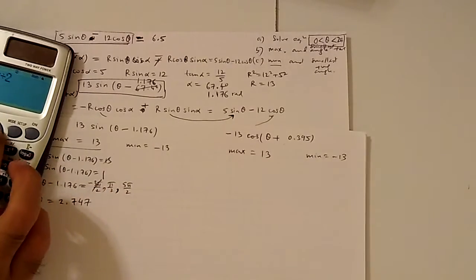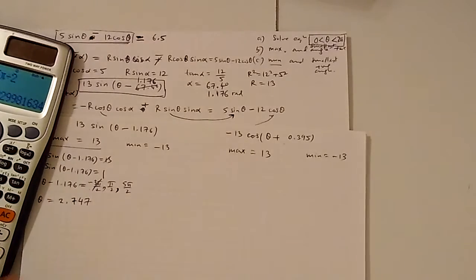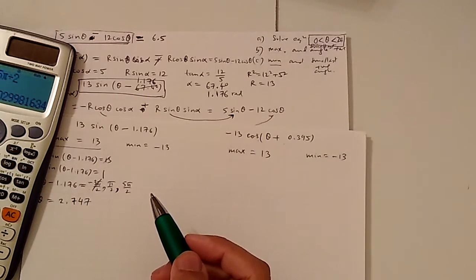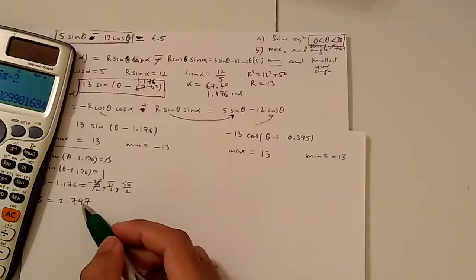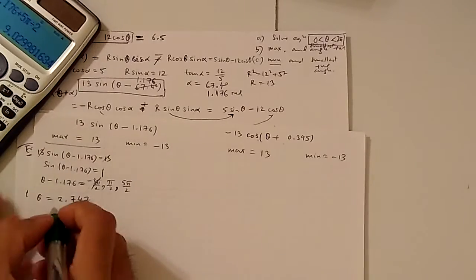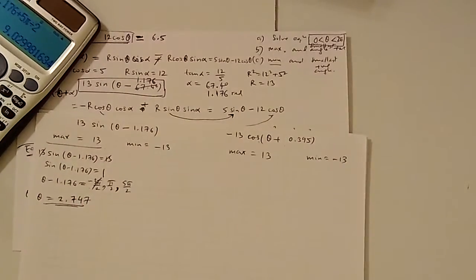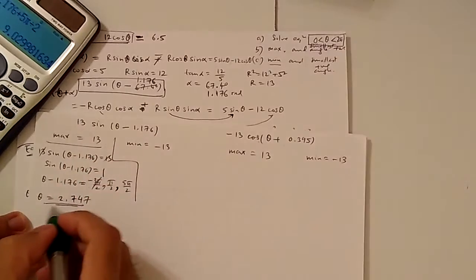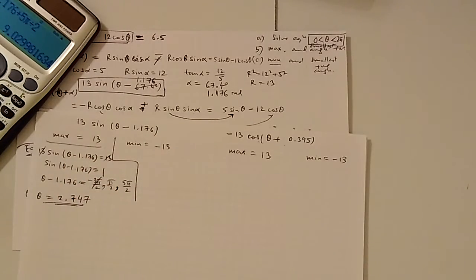And if we use 5 pi by 2, it is 9.030, which is higher than this. So this is the smallest positive value. The maximum takes place when theta is equal to 2.747 radians.